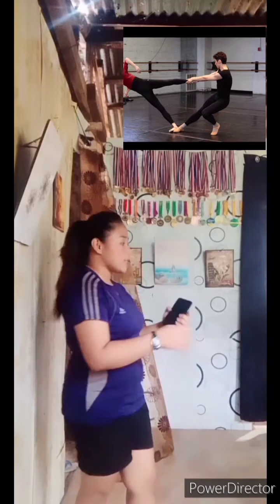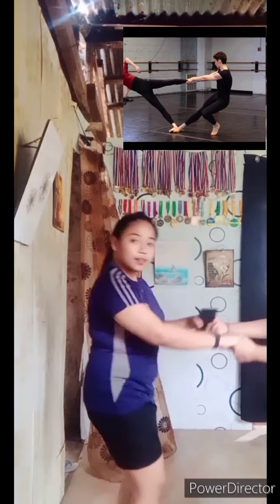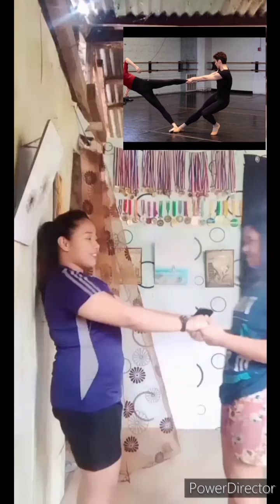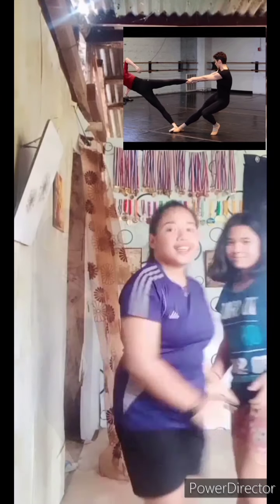The last element under non-locomotor movement is the counter tension. Counter tension is all about reversing the direction of the force application. So example is this.